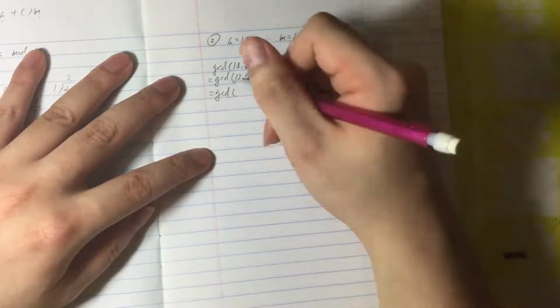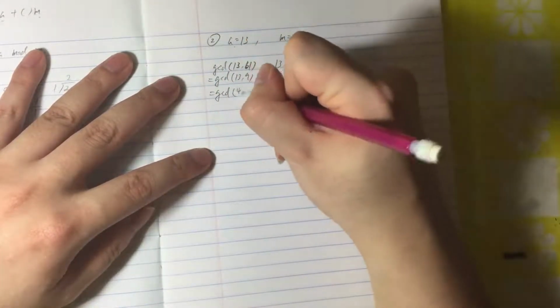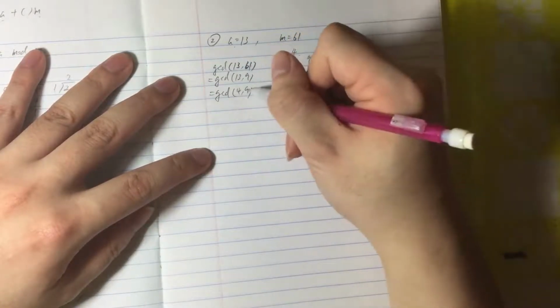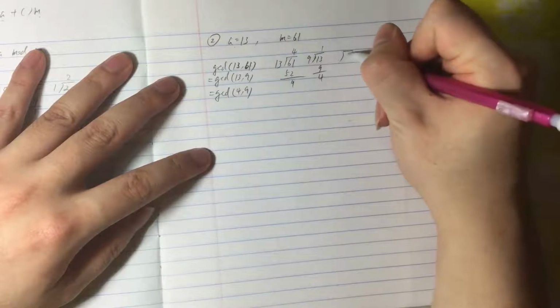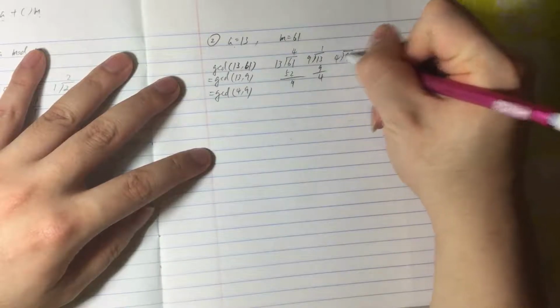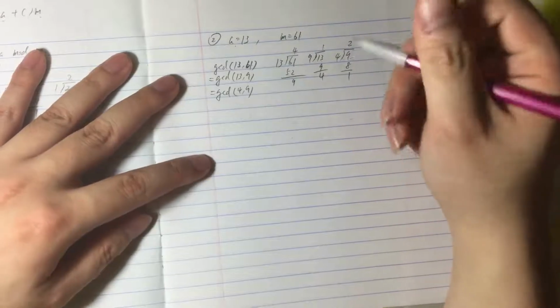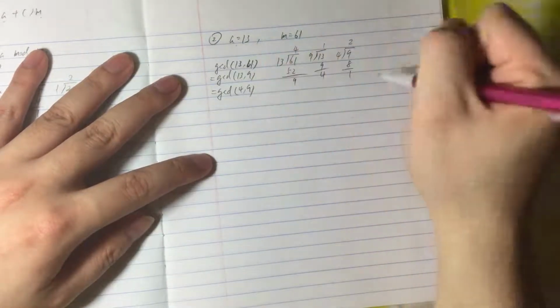Then replace the larger number with the remainder. Next, keep dividing. Take the larger number, divide by the smaller number. 9 divided by 4. 4 goes into 9 2 times. 2 times 4 is 8. Remainder is 1. Then replace the larger number with the remainder.